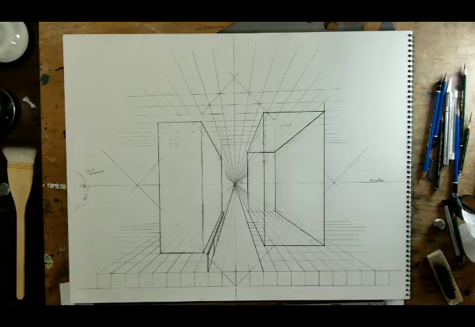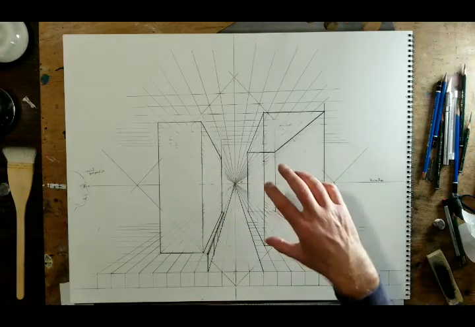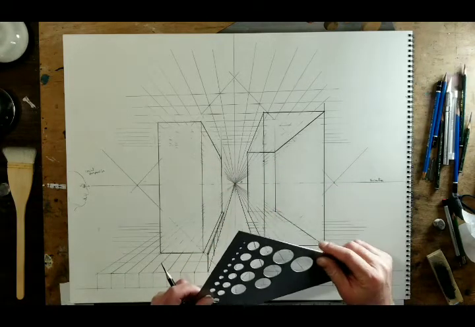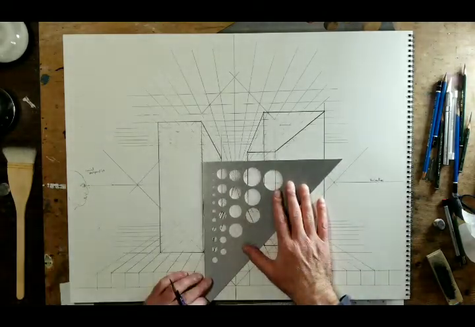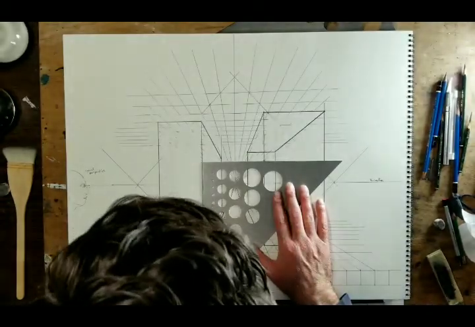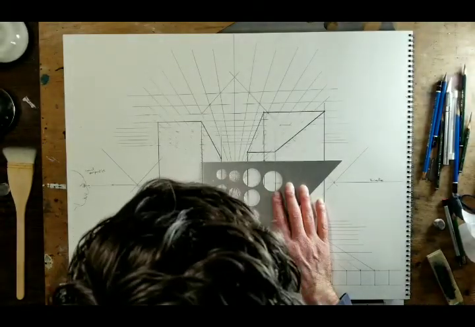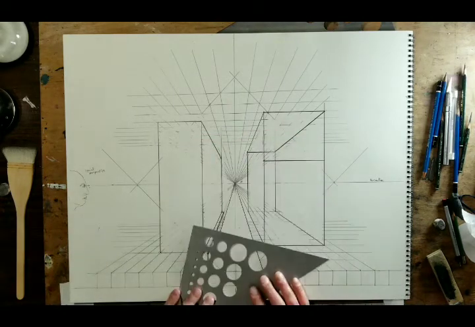So what I'm going to want you to do is think about drawing an exterior of a building and drawing an interior space. All right.